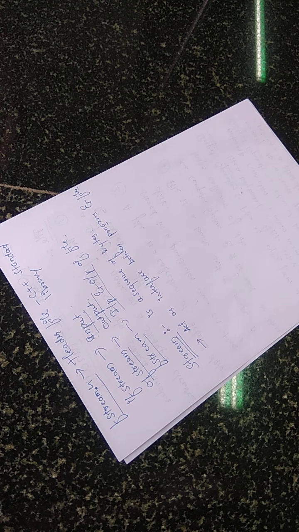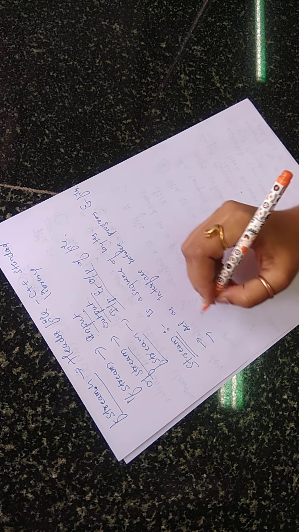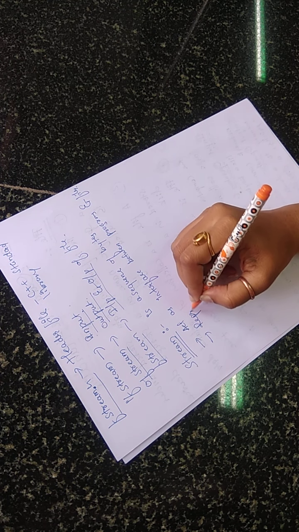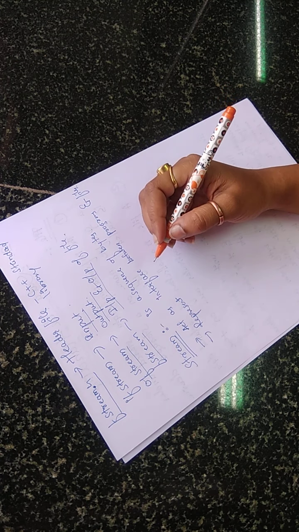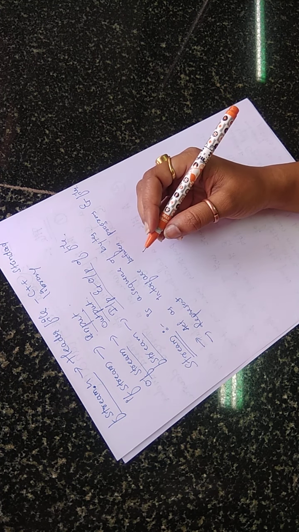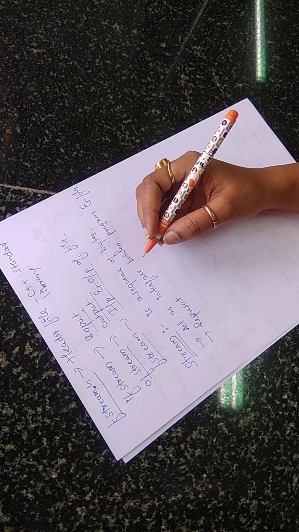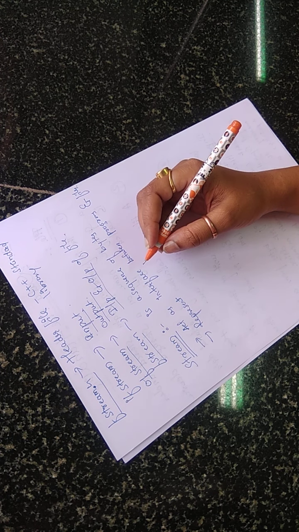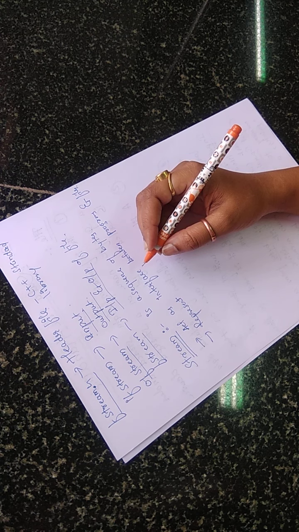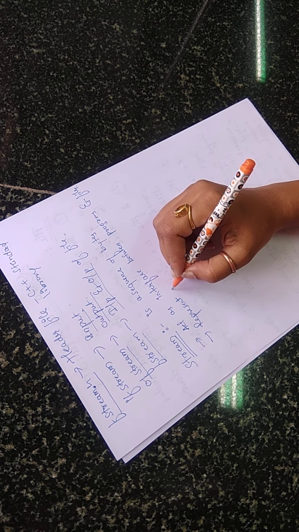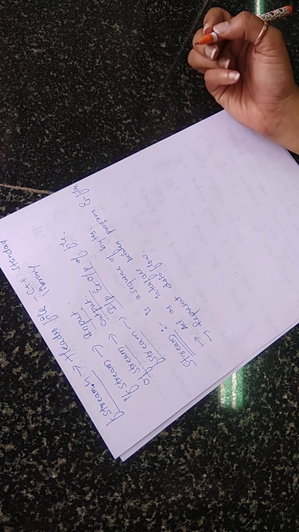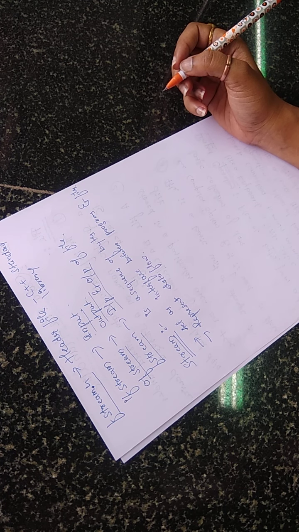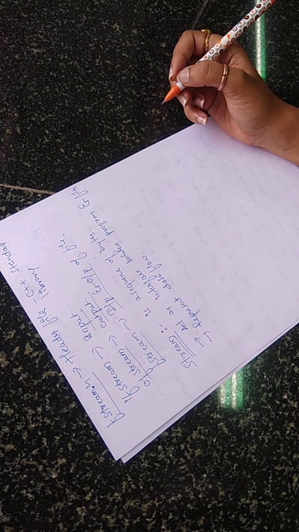So these streams are used to represent your data flow. For what purpose do we use these streams? To represent your data flow: how the data flows from your program to file, file to program, or to your input files or output files. To represent that, we use these streams.